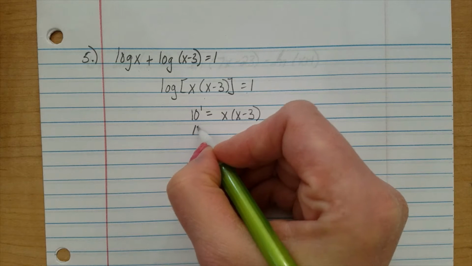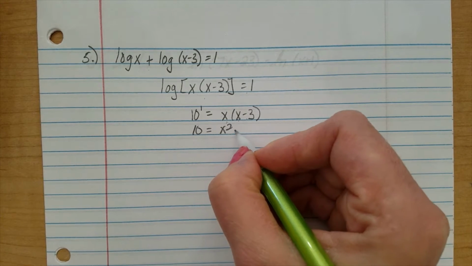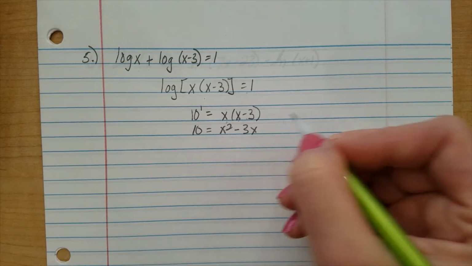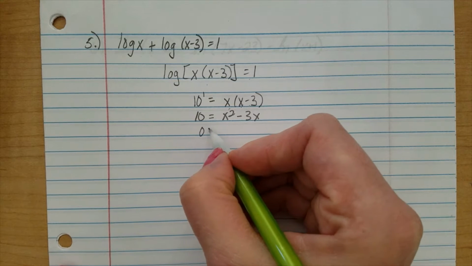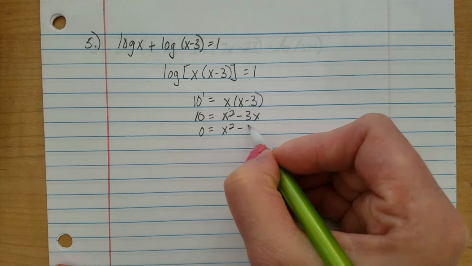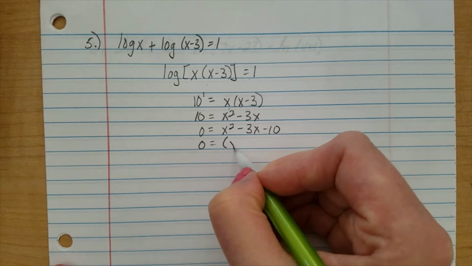I've got 10 equals x times x, x squared. That is a negative 3x. Let's set this equal to 0 so we can solve. We'll subtract 10 from both sides. x squared minus 3x minus 10. Okay, we can factor this.